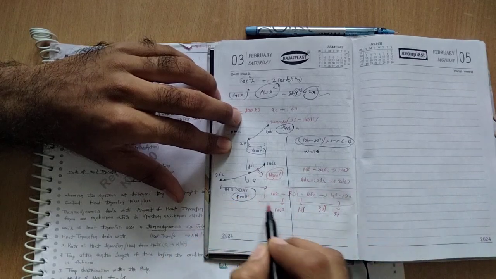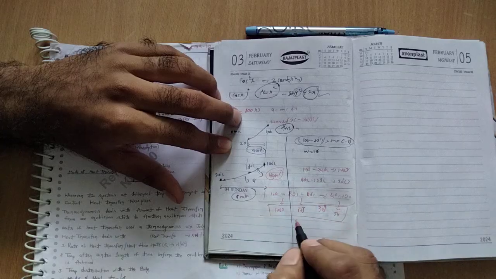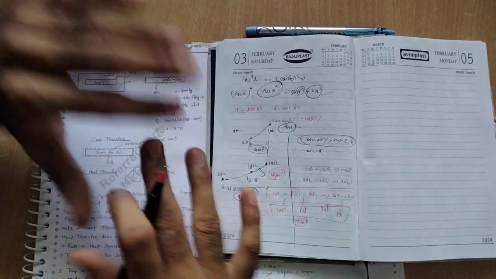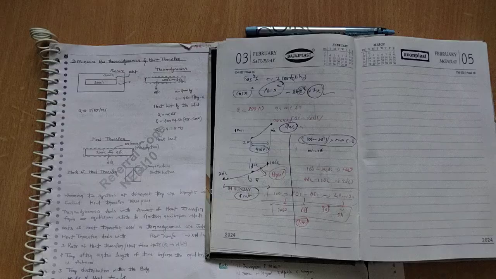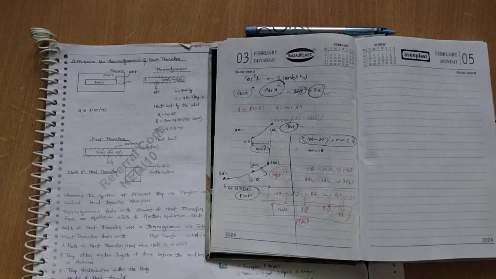So depending on the temperature also, the heat changes, and with respect to the time variation. This thing is called heat transfer. Just a basic thing I explained. I think you got the point.